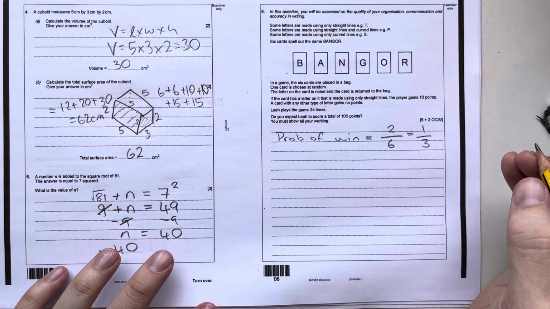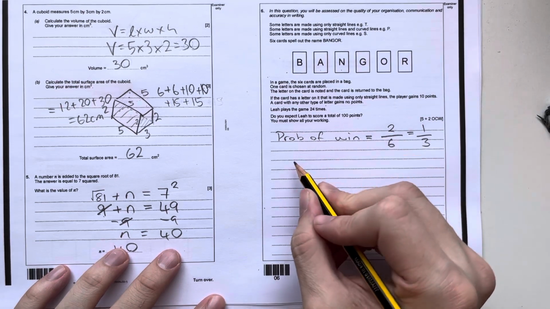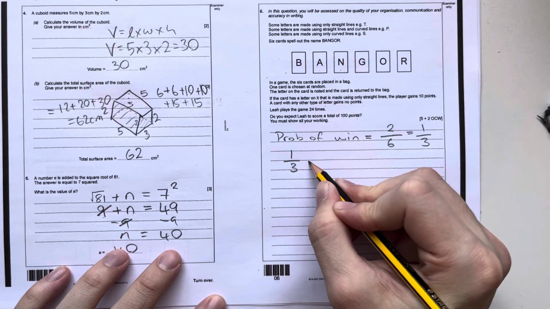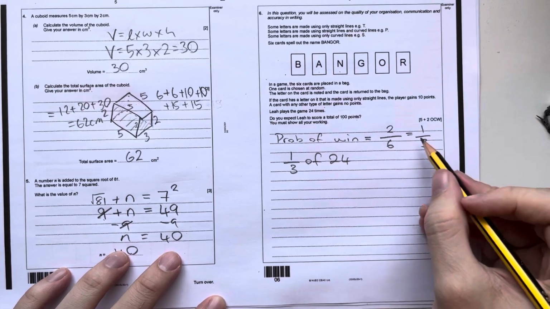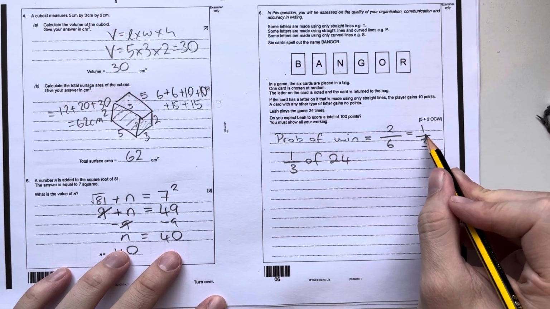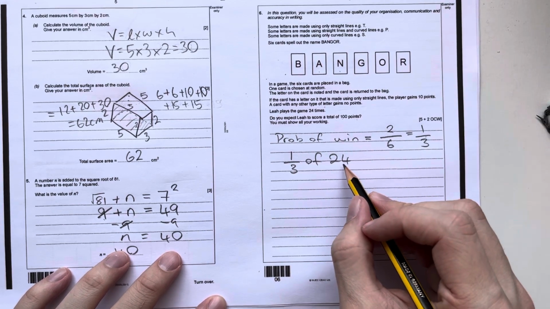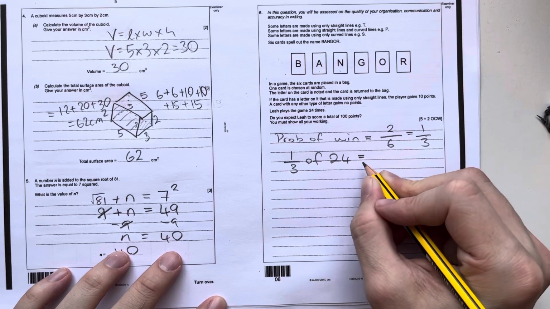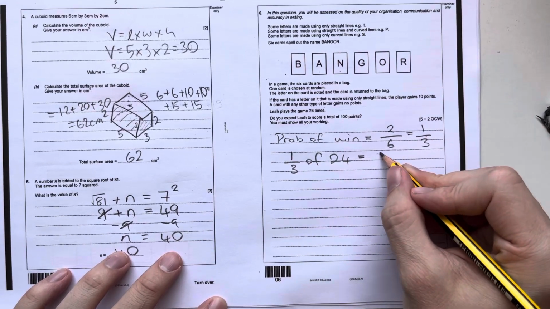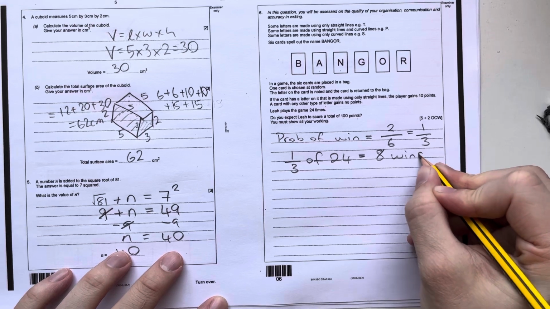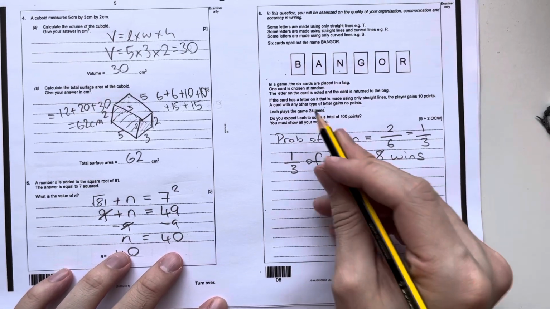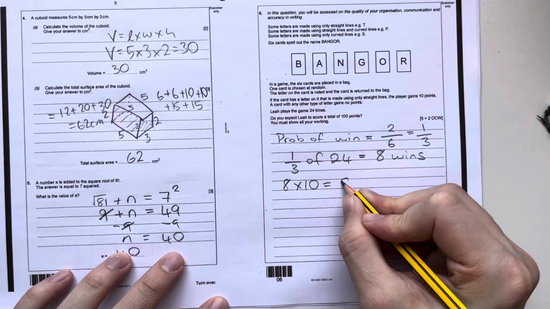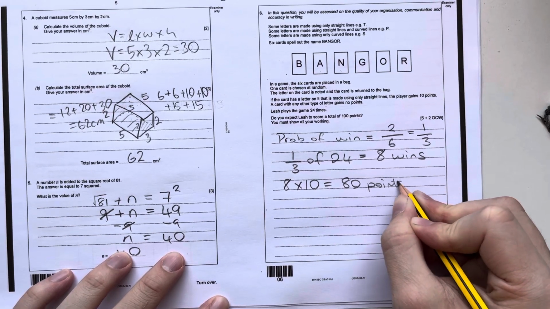Okay, so the game is played 24 times. So it is 1/3 of 24. Point being that the probability of a win is 1/3, so you win 1/3 of the time. If we play it 24 times, we've won 1/3 of the time. So 1/3 of 24: 24 divided by 3 is 8, times by 1 is still 8. So it's 8 wins. If there's 8 wins, you get 10 points for each win. So it would be 8 times 10 equals 80 points total.